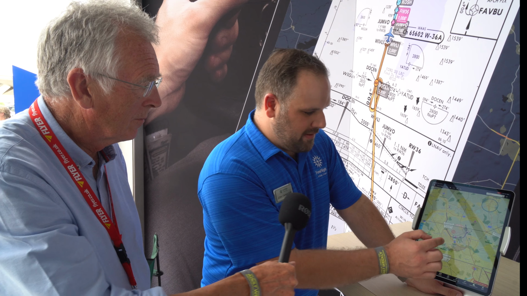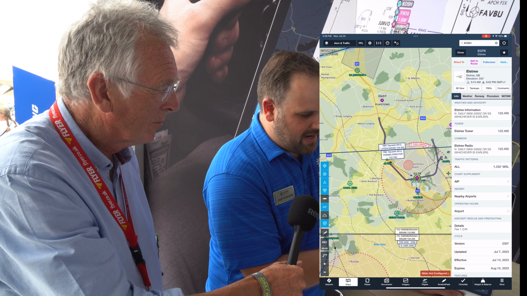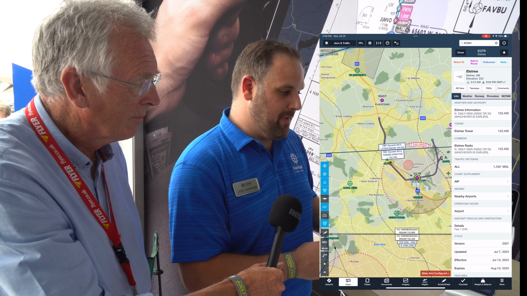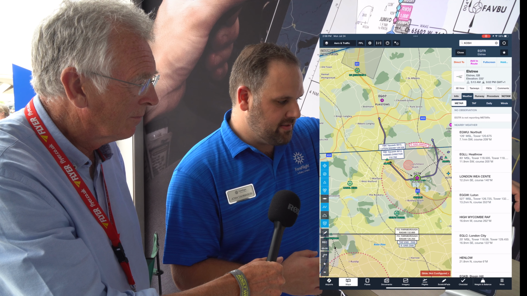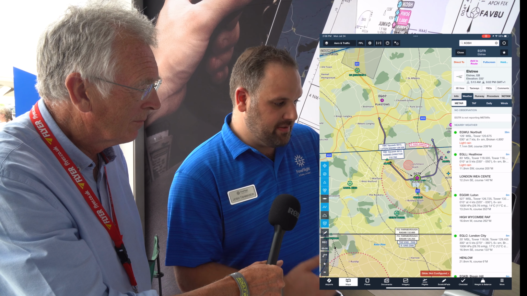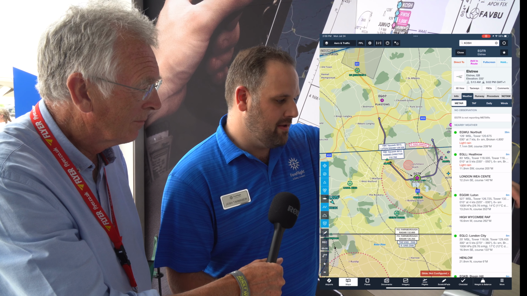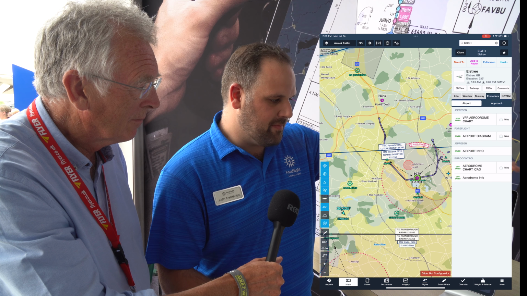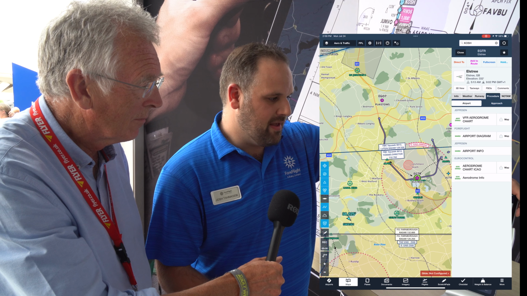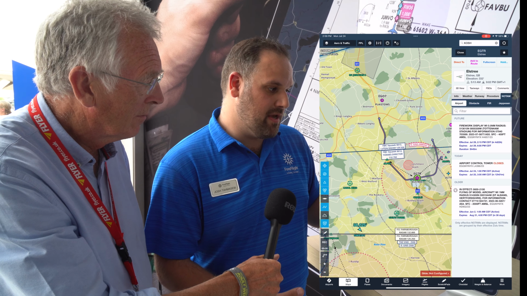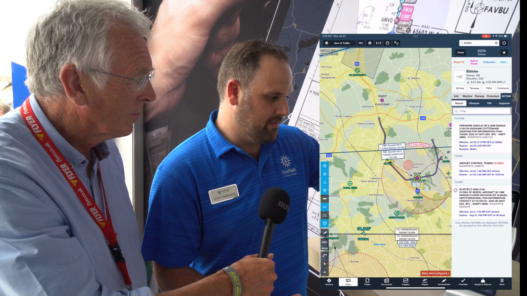So from the map, everything is actually tappable. If I wanted to get information about this airport, I can just tap directly on it, and then I'll get a sidebar that pops up that has information like the frequencies and weather information. For instance, this airport doesn't have a METAR, but it'll show us information about nearby airports. We can get runway information, any procedure information that exists for that airport, as well as check NOTAMs, specifically about the airport or any information that's nearby in the flight information region.